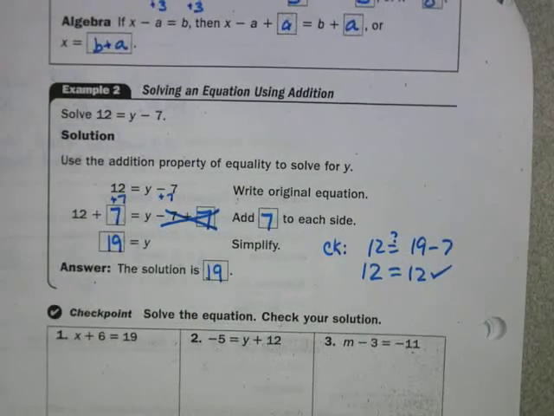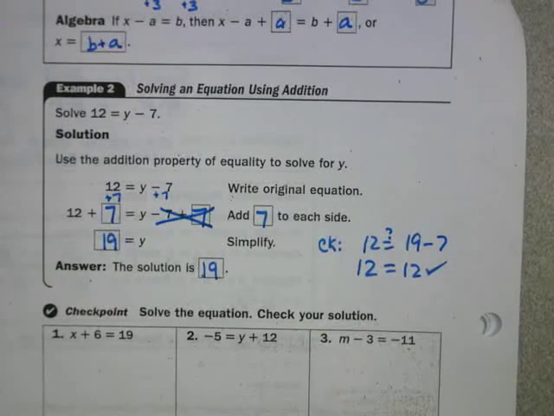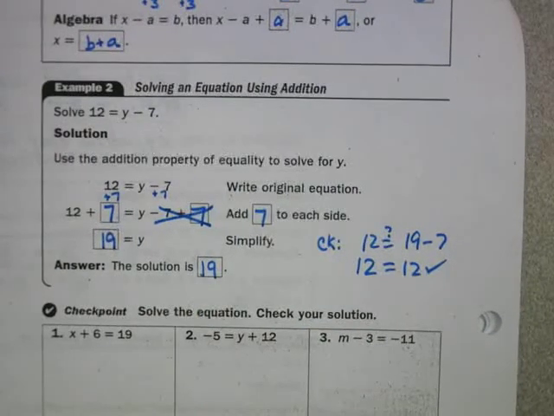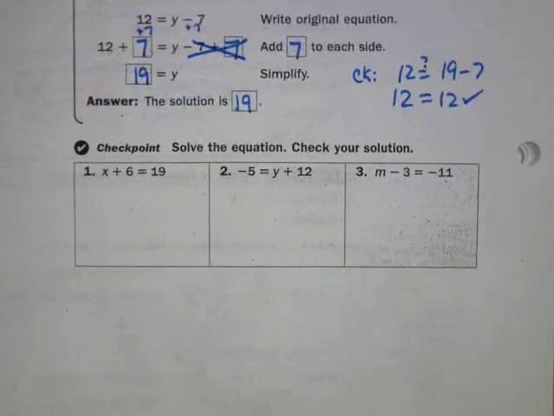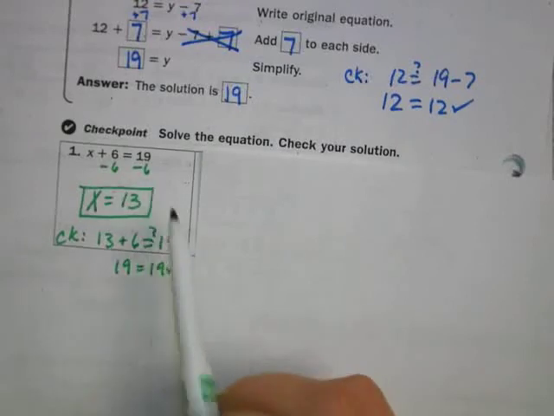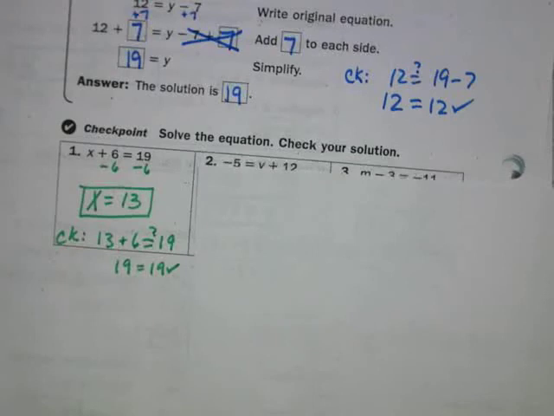Okay, so you have 3 problems to do. You're going to solve them, like they say. You're going to show your work and then show your check. So do number 1 actually, and then come back and see how you did. And then you can go on to 2. So did you get x equals 13? You've shown me your work by subtracting 6 from both sides, and you showed me your check and you finished it to show me that it worked. Okay, do number 2. Pause the video and see how you did.